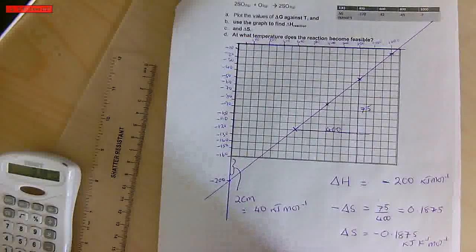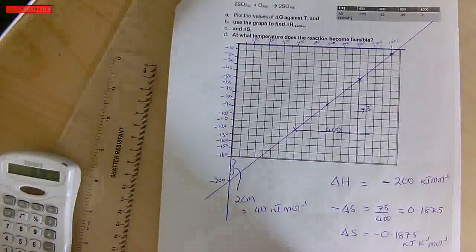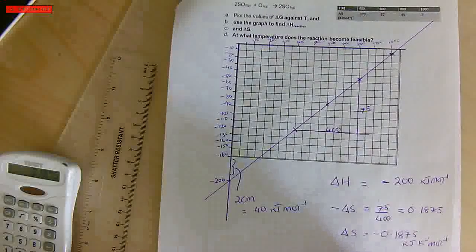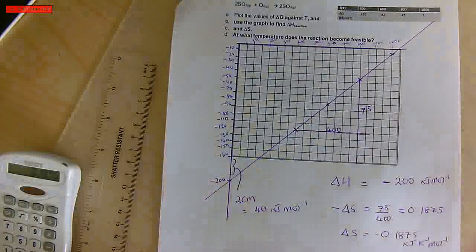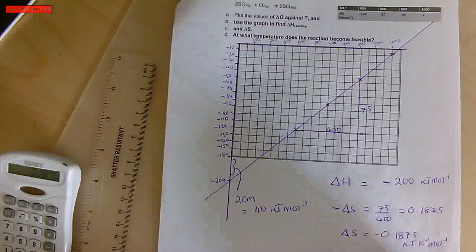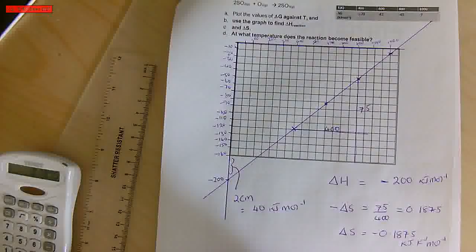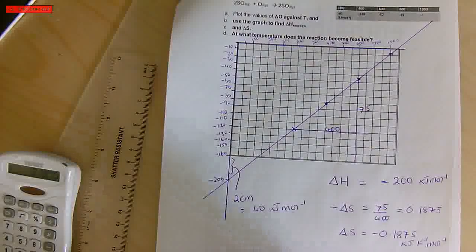So when delta G equals 0, T equals 1040 Kelvin.